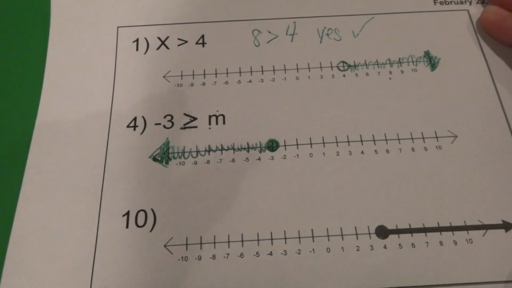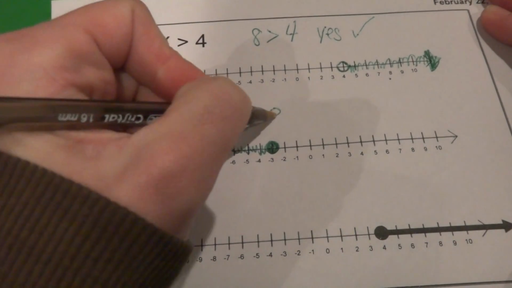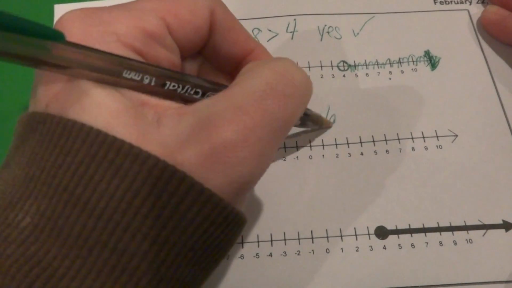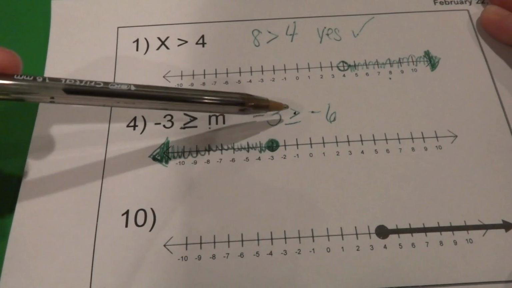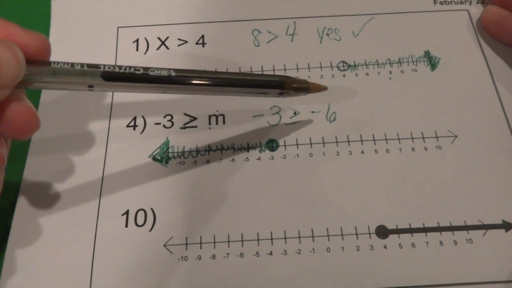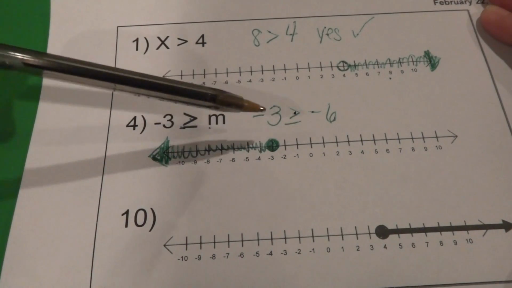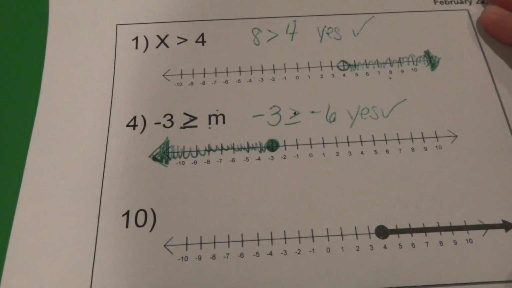To check my solution, I can pick any number in the shaded area, -6, and fill in -6 for m. So is -6 less than or equal to -3? Yes, it is. So we are correct.